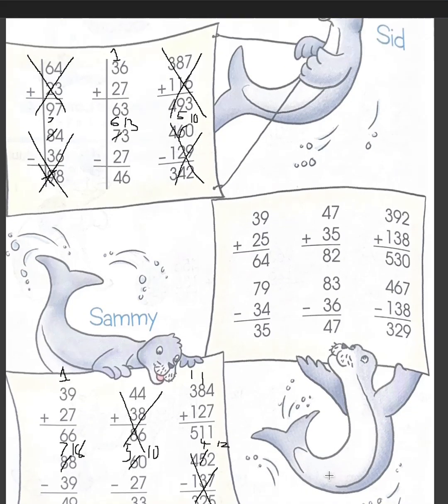And now for Sally, we have 39 plus 25, so this would become a 5, but you see there's also a 9 plus 5, so it becomes 14, so they carry the extra 1 here. So this is correct.